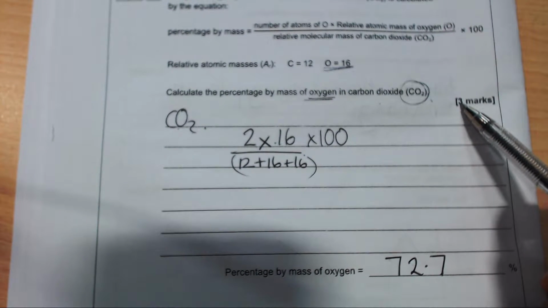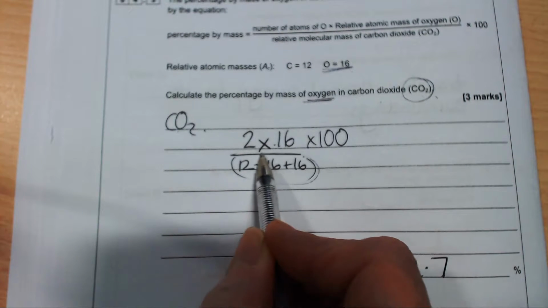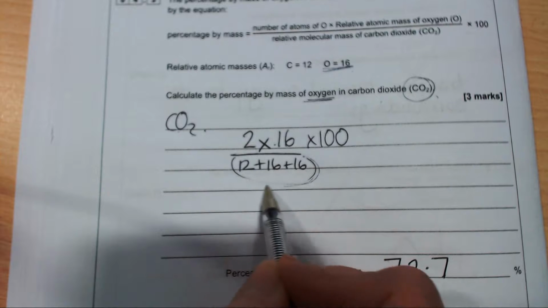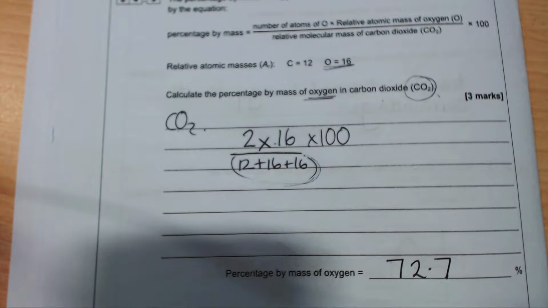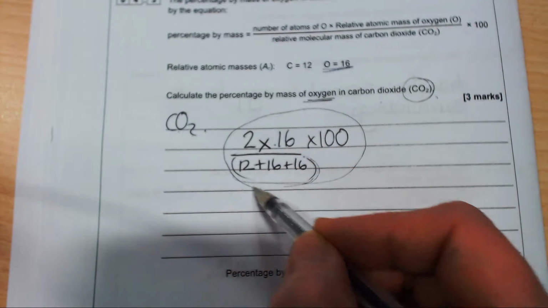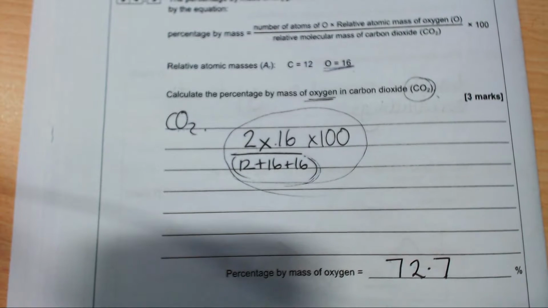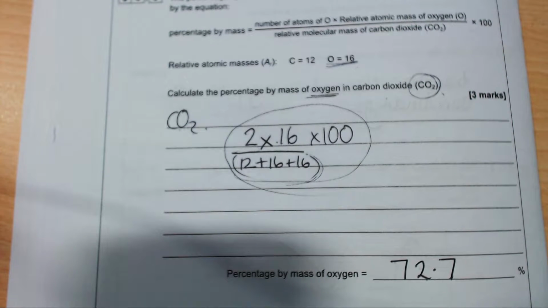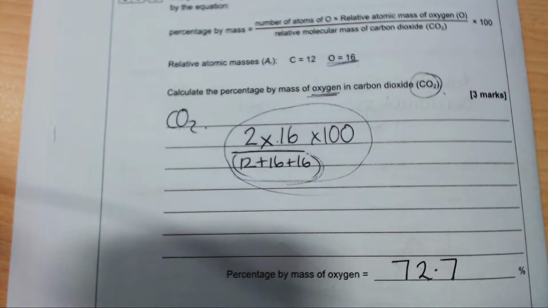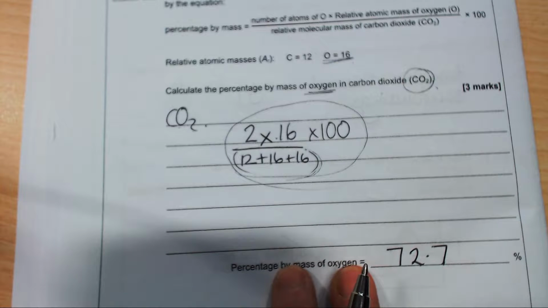Now there are 3 marks available for this. 1 mark is available for working out the mass of carbon dioxide. 1 mark is available for writing out that whole sum and proving that you know how to do it. And 1 mark is for actually getting the right answer. This is what I mean. Maths questions are your friend. Even if you haven't got a calculator, you could get 2 out of those 3 marks.